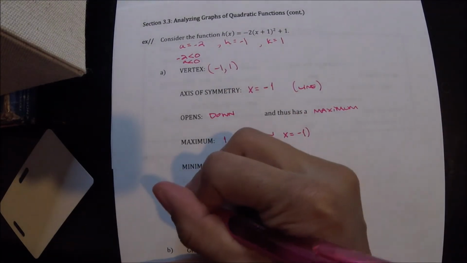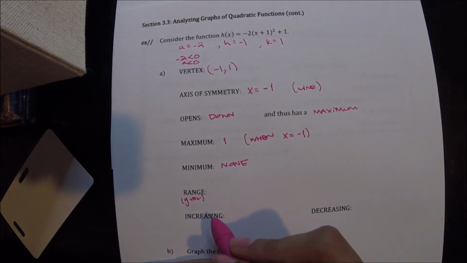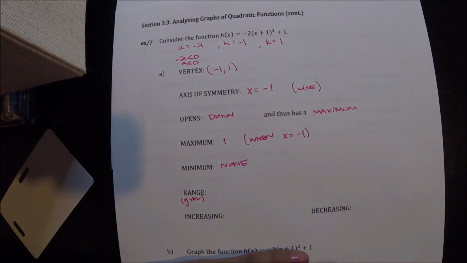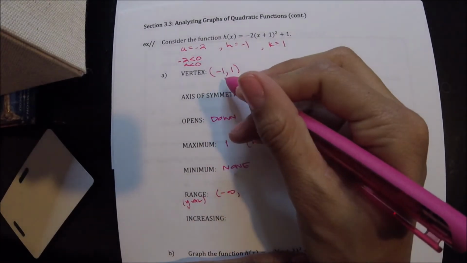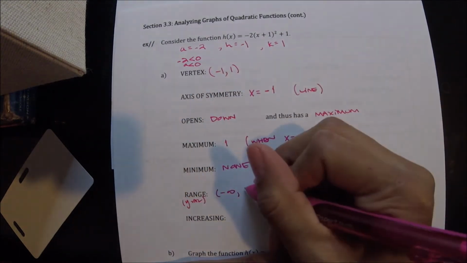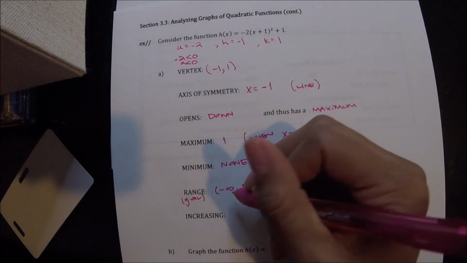So the range, remember, which is the y values, down to up. So if you go down to up, it would be from negative infinity all the way up to that vertex. So all the way up to 1, the max that it reaches. So that would be the range.